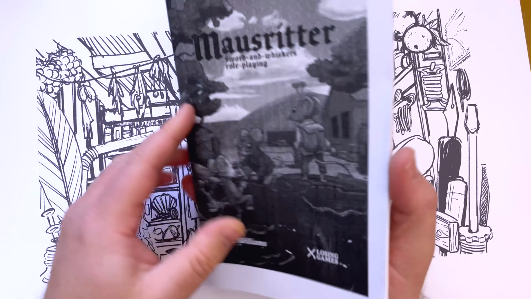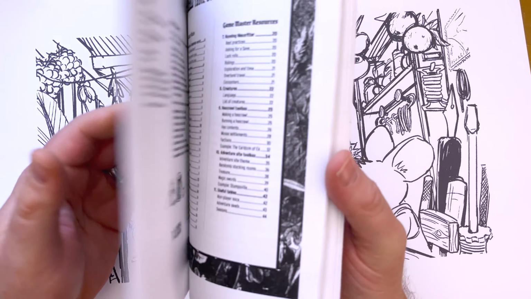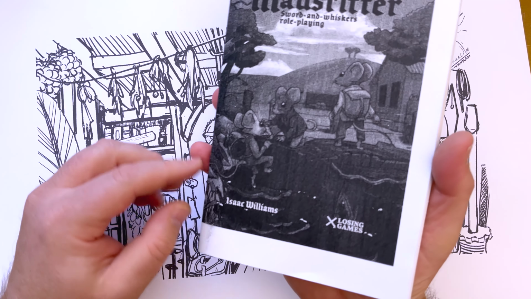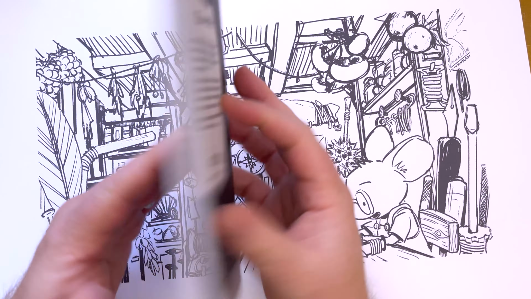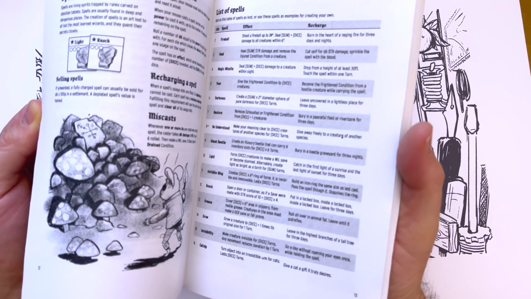Now, this is a free PDF of the rules of the game, originally created by TRIG, and it is really fun.